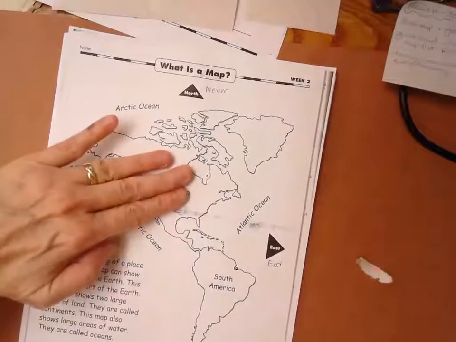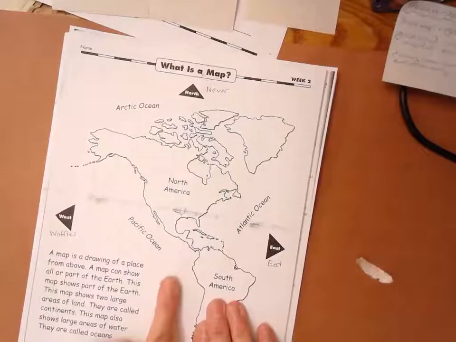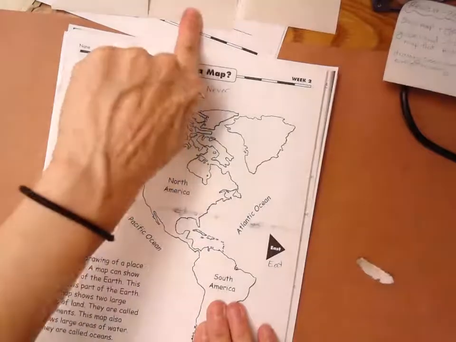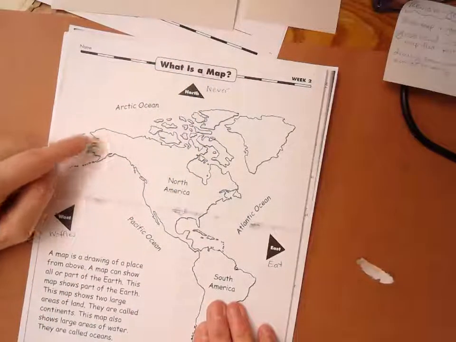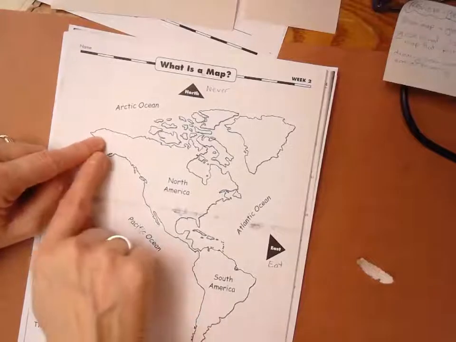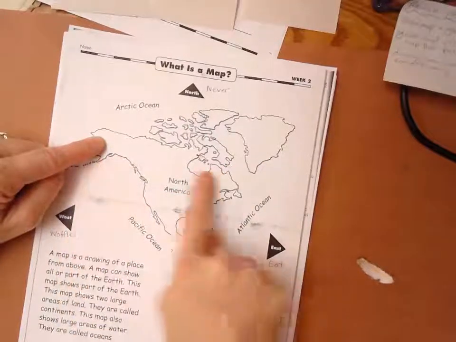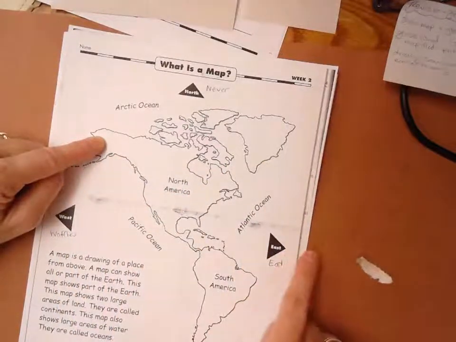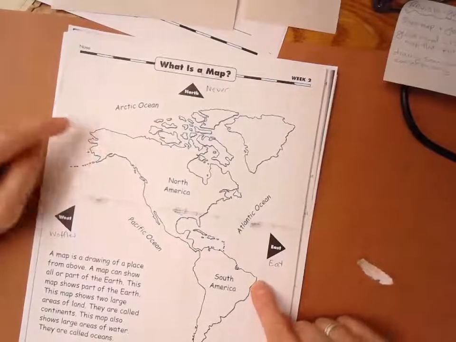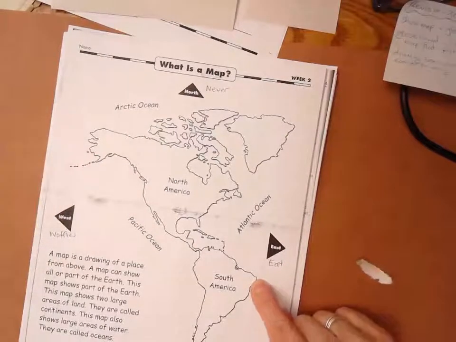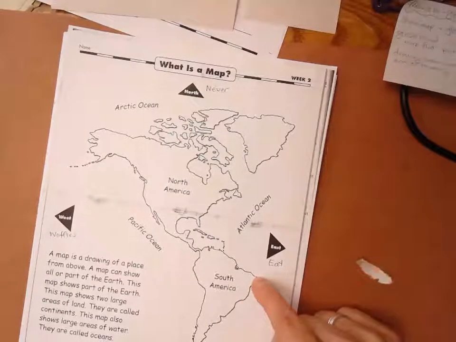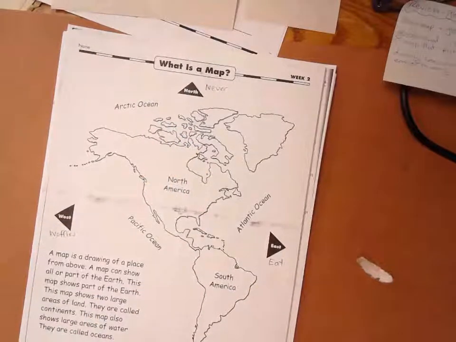You can see that this piece of land, North America, is this direction from South America. Look at that. It is north. If I am over here in Alaska, and this is Alaska right here, if I want to go to this side, I am traveling east. Look, this side is east. If I am on this far tip here of South America and I want to go down further, I am going south. Okay? These directions point to the 4 directions, north, east, south, and west.